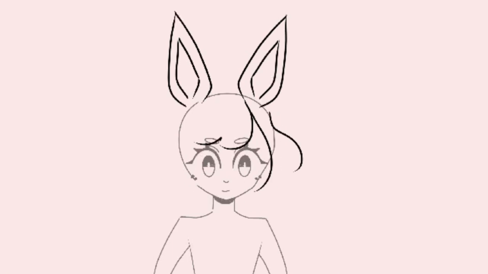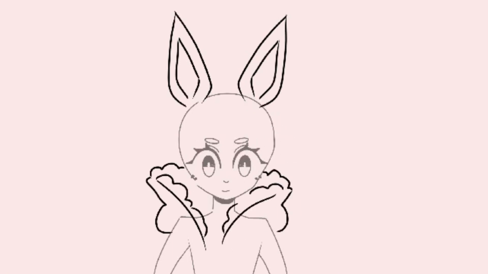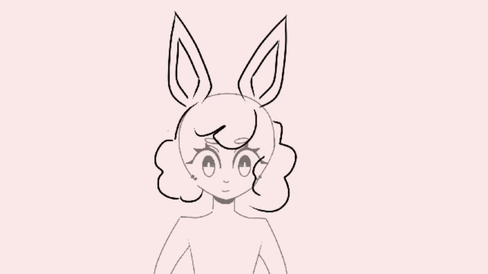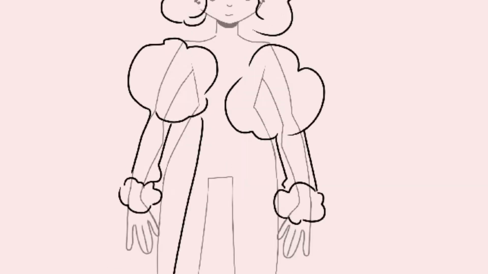And lastly, just have fun with it. Because what's the point if you're not having fun, right? People can tell with these character designs when you're just doing it for money. So please do it with a joy for the creation.